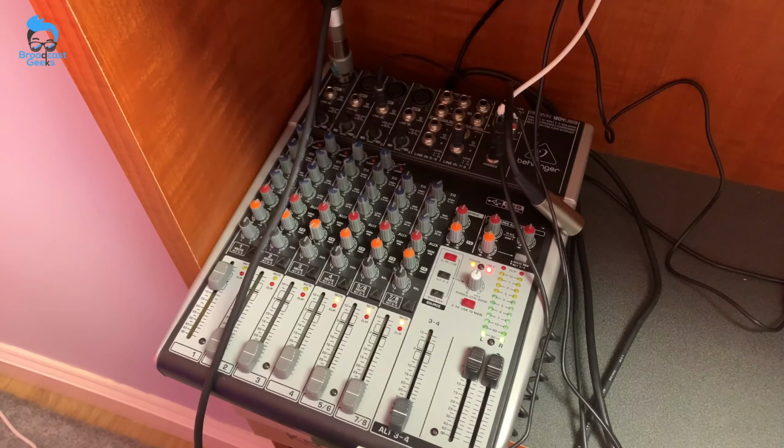I'm reintroducing a bit of background music. Trying to get a bit fancy with my audio streams. And you'll see here what I've got is literally an old iPhone 5. That is hardwired into my audio mixing desk. Let me just come across and show you.